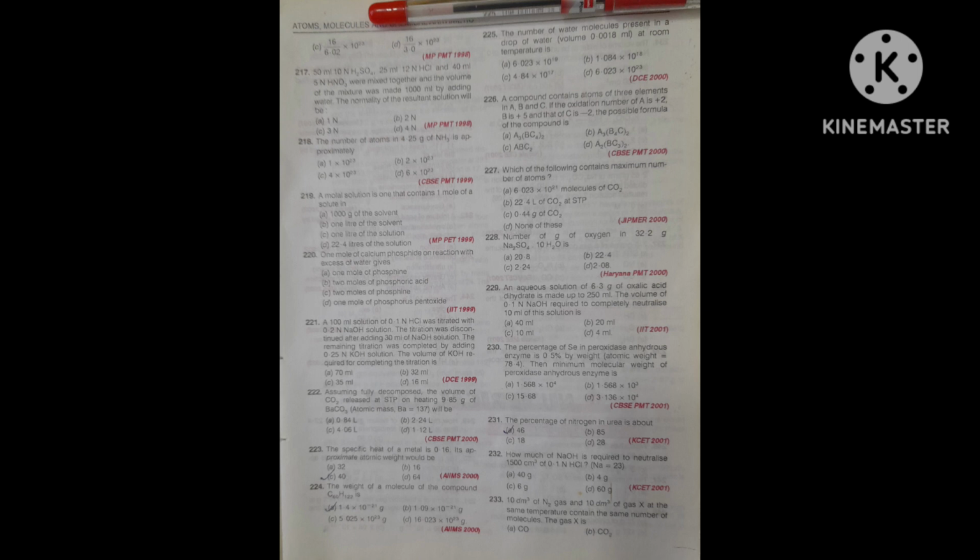14 gram atom of oxygen. That is 322 gram of Na2SO4·10H2O. That is equal to how much oxygen will you get? 224 gram of oxygen. Okay. 1 mole of sodium sulfate Na2SO4·10H2O is equal to 14 gram atom of oxygen, 14 gram.